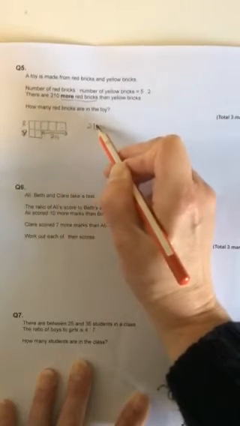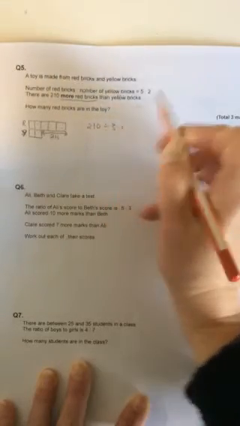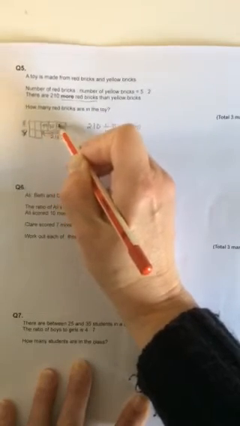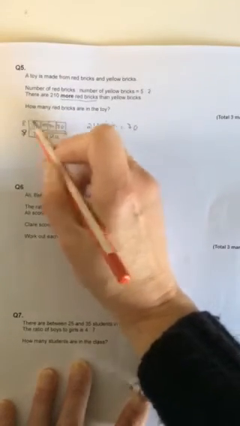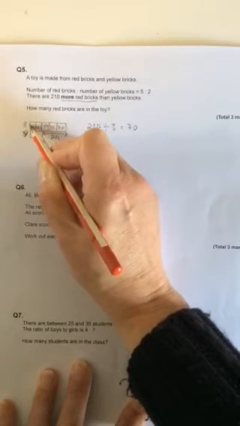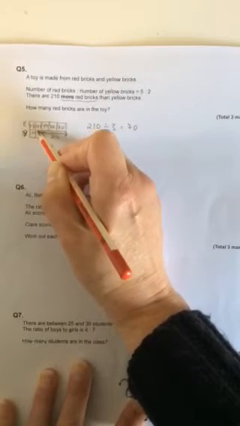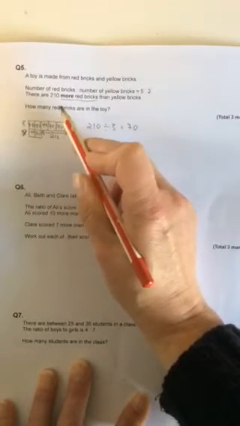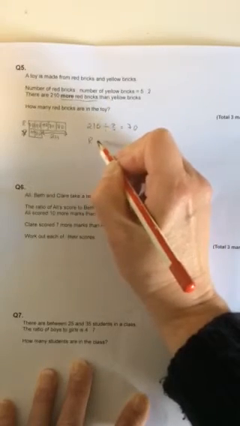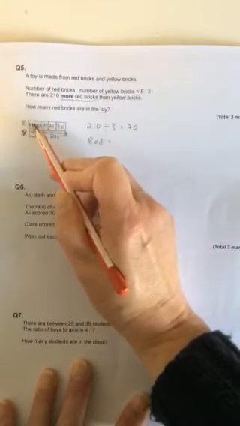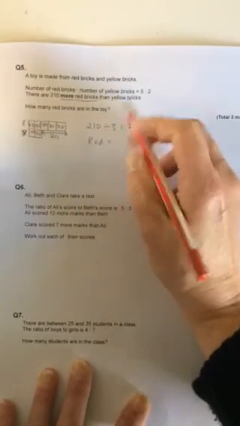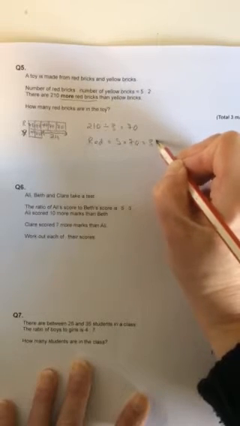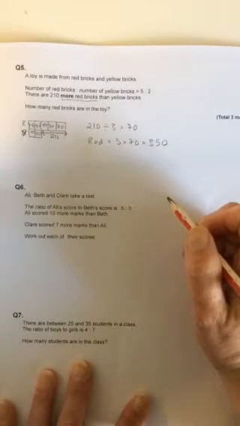So the first calculation we need to do is 210 divided by 3, which gives us 70. So that means there's 70 in each box. Once I've worked out what's in one box, I can work anything else out in the ratio. So now look back at the question: how many red bricks are in the toy? We've got 5 boxes for red bricks, with 70 in each box. So we've got 5 times 70, which is 350 red bricks.